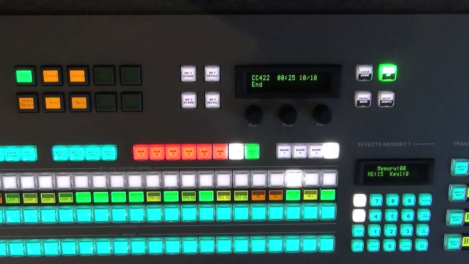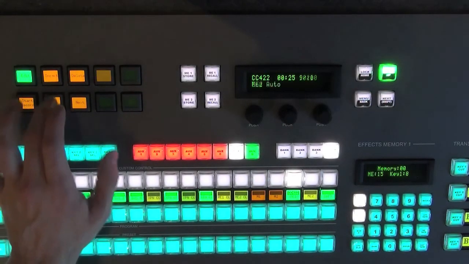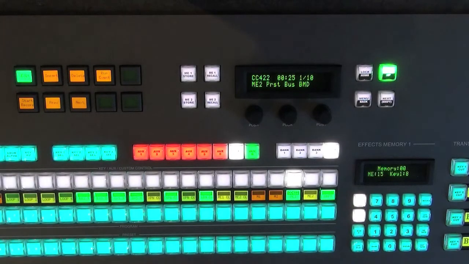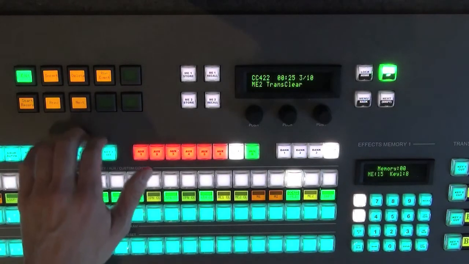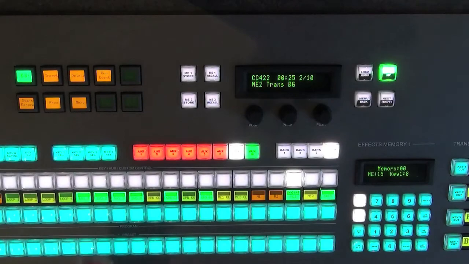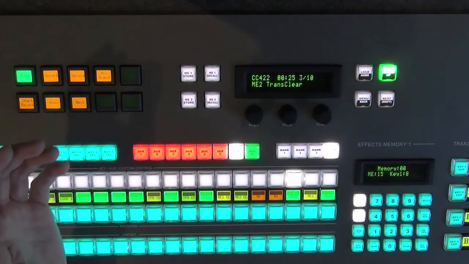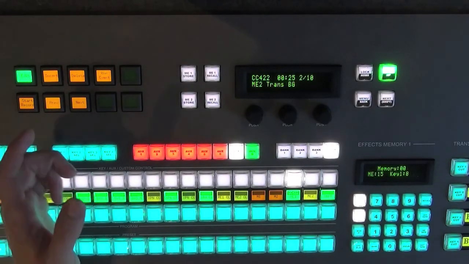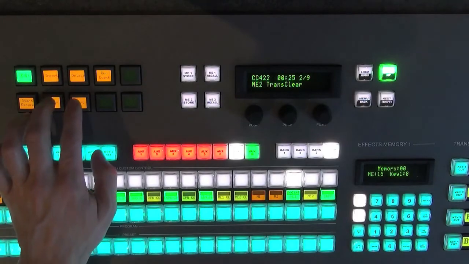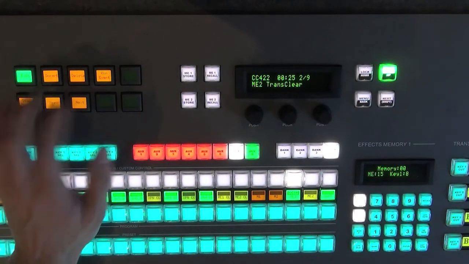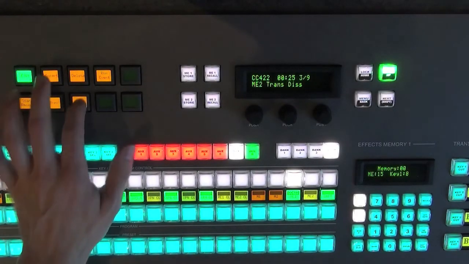Now we can go through our macro, and we can see. The first step was select that device on ME2's preset bus, and it will record the first background press, and the second background press, that's when it inserts the trans clear function. So I can always say, okay, delete that event because I don't need that first event because it does have the trans clear. Now here I selected dissolve.